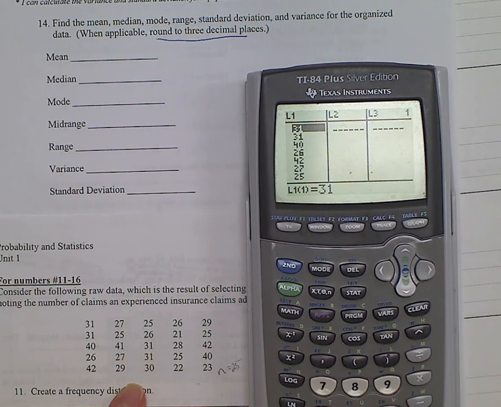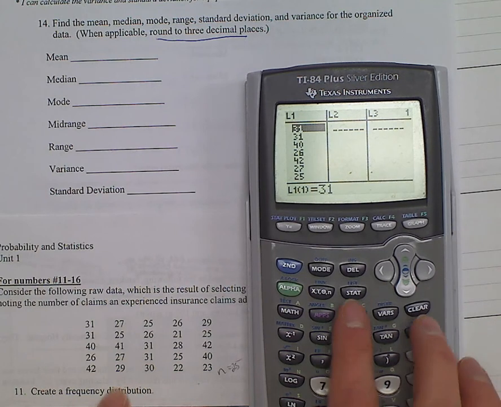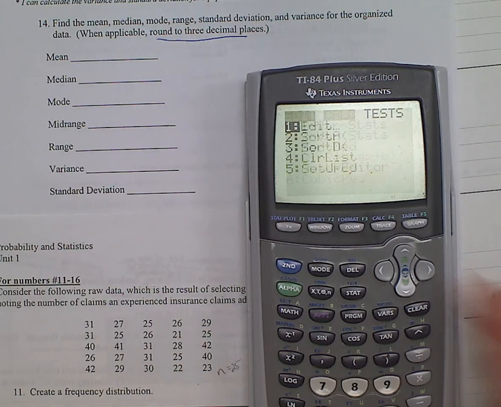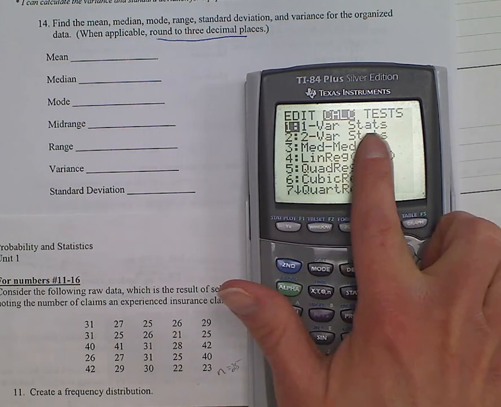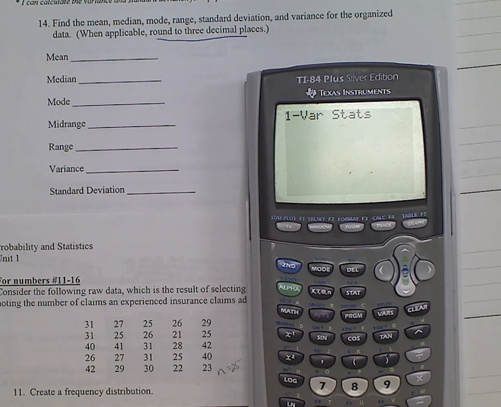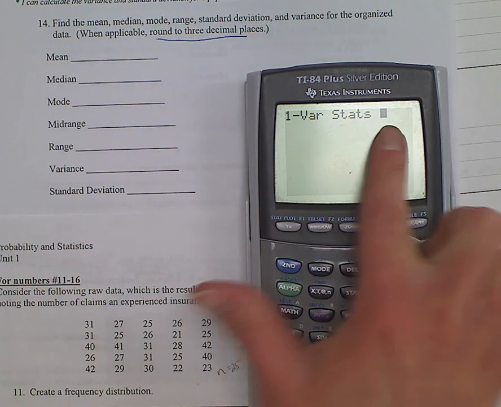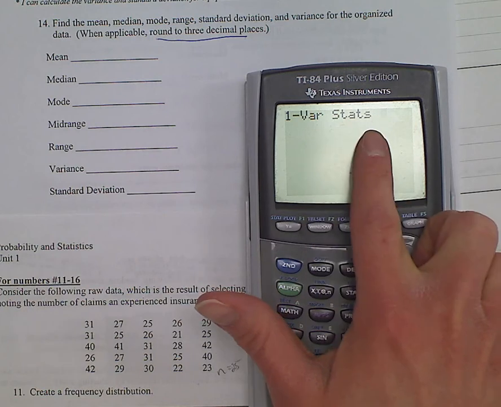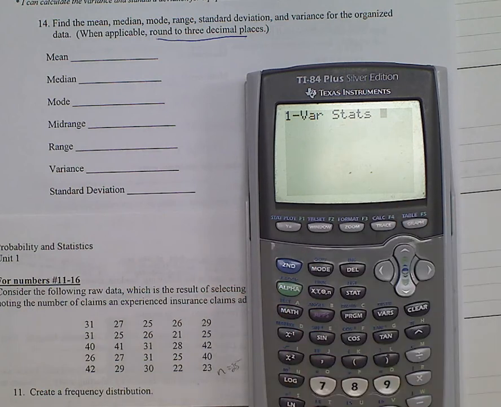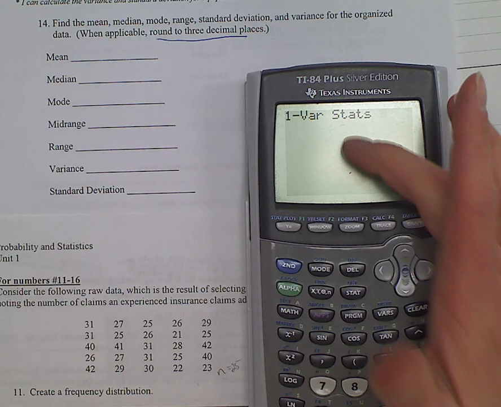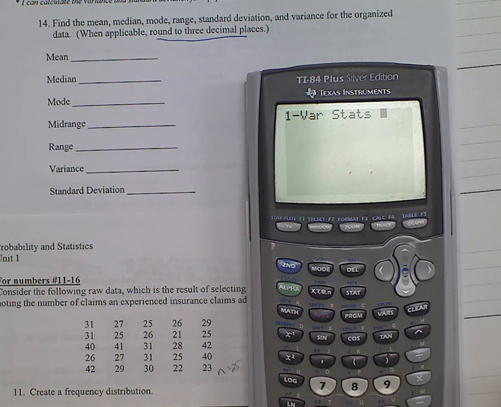Okay, now once your numbers are entered, you're going to hit the Stat key, you're going to scroll to Calculate. You want the one variable statistics on your screen. If this actual screen does not appear, and it appears where there's like 3 different lines, it means that your Stat Wizard is on. Again, you want to turn it off.